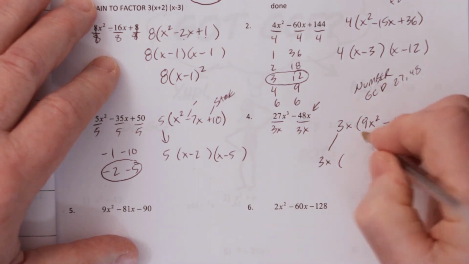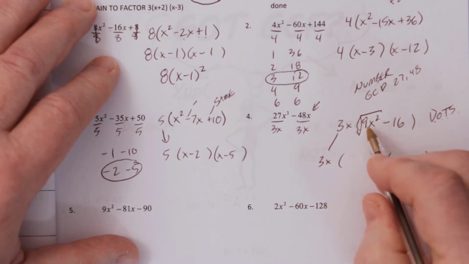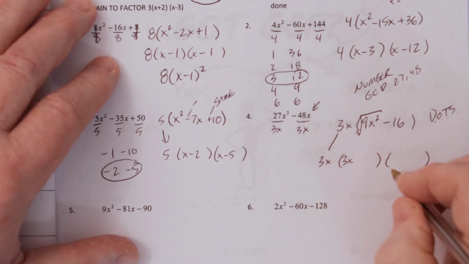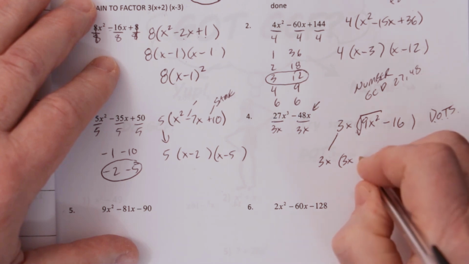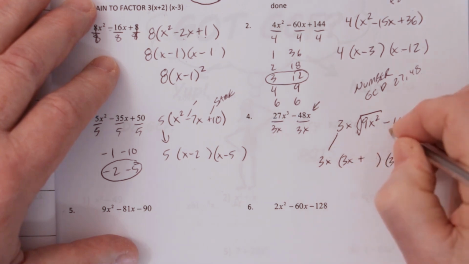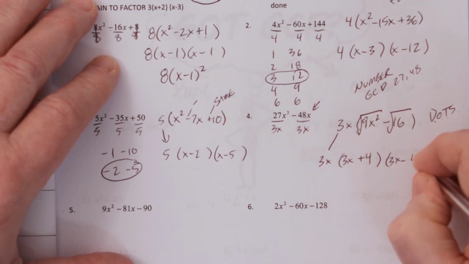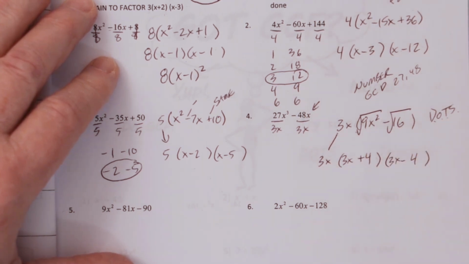Okay? And then I take the square root of the first term. Square root of 9 is 3. Square root of x squared is x. 3x in both, plus, minus. Square root of 16 is 4 and 4. Okay. Well, we're doing pretty good.